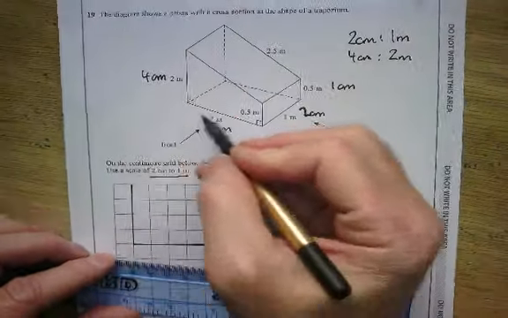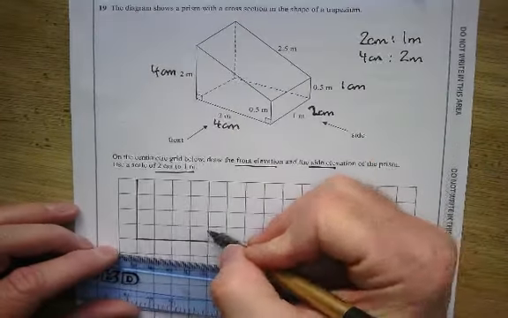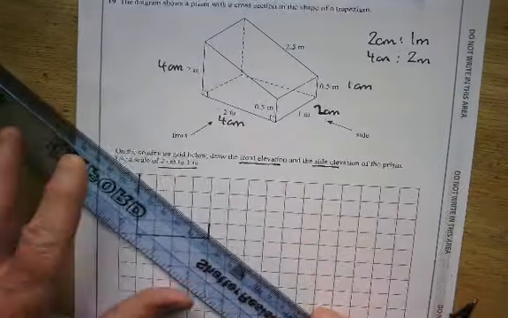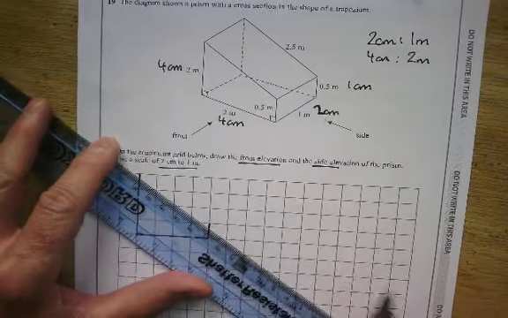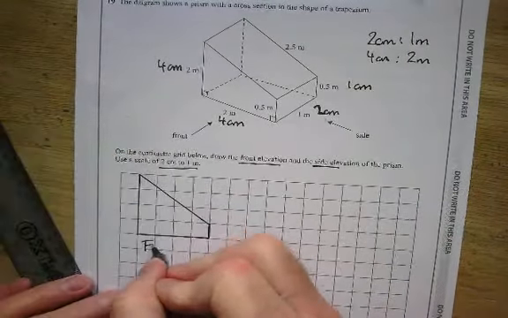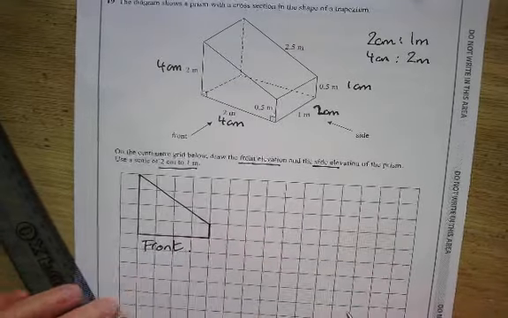So I see that line there, that's my base. This little line here is 1 centimetre, and then I connect those. So that is the front elevation, and I'll label it front, like they have.